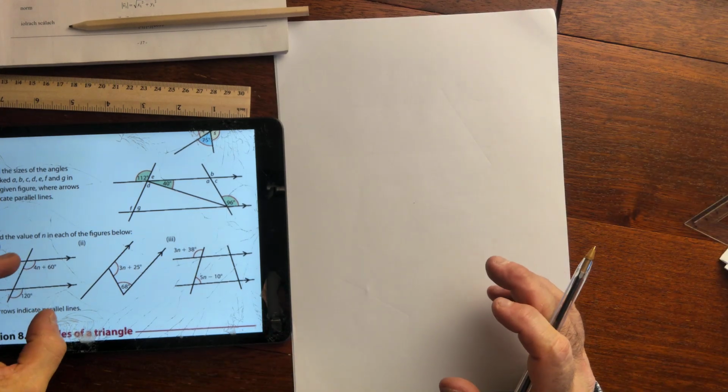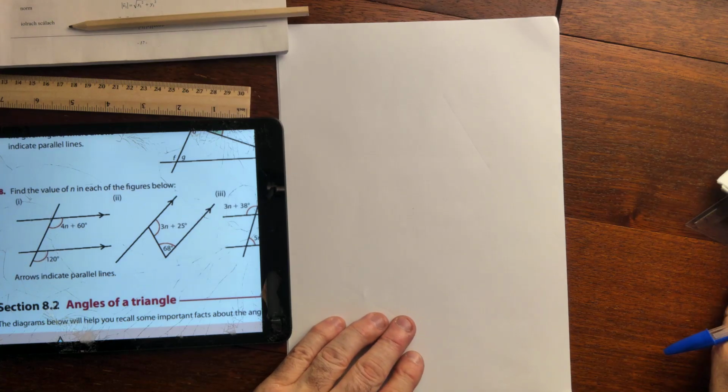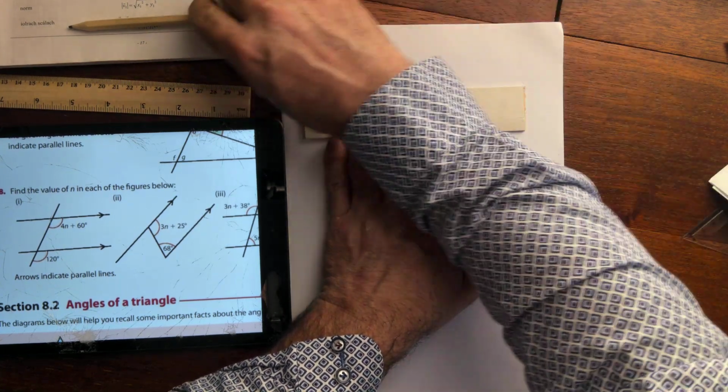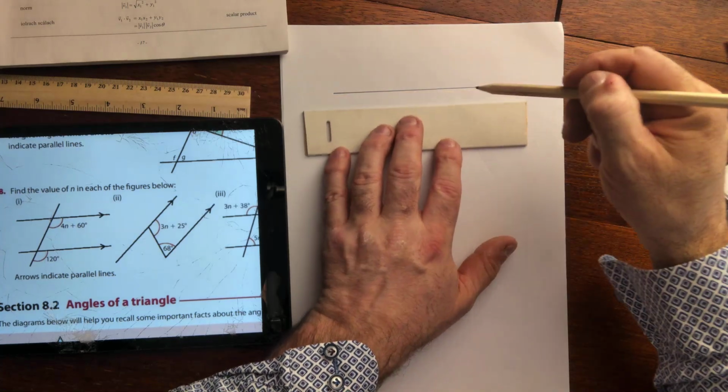Aren't these great fun? Okay, and now we're bringing a bit of algebra into it as well here. Okay, so we're going to start 8 part 1 with reconstructing it.